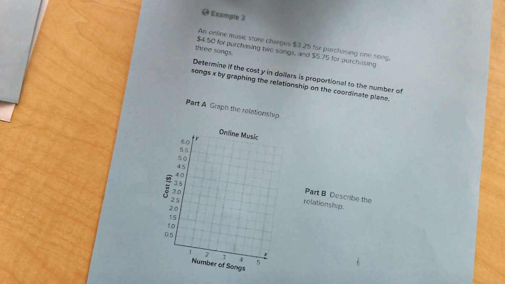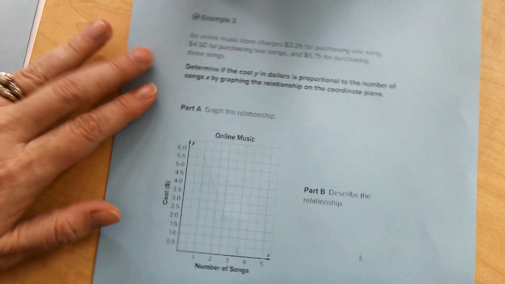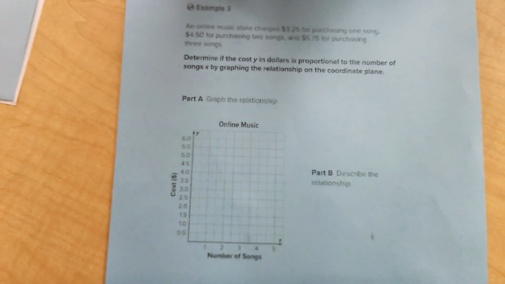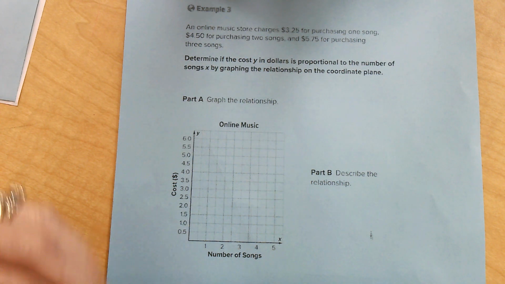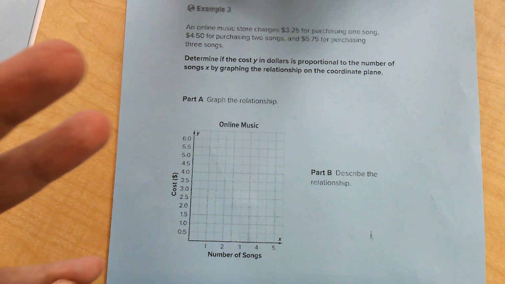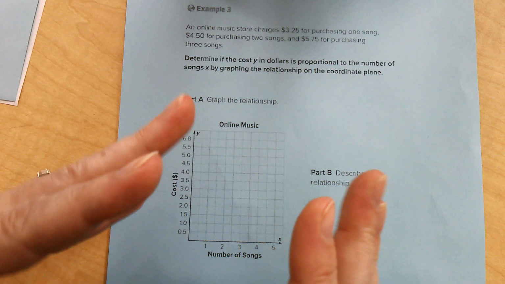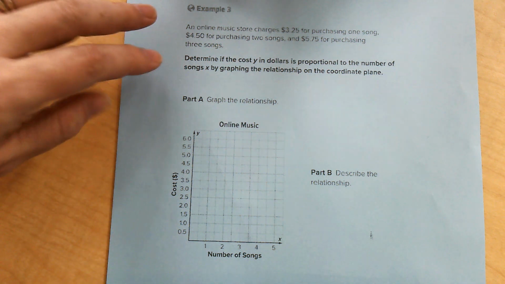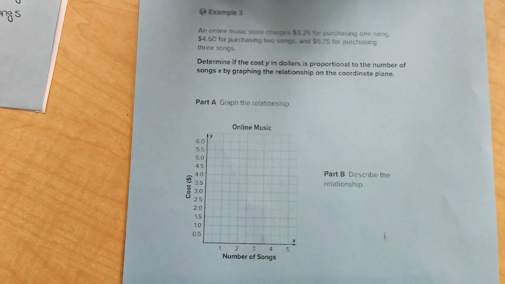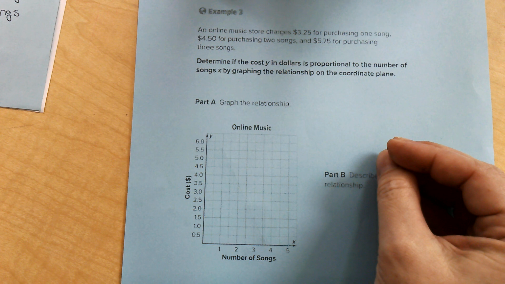Now on the back, we have example 3. So on the front, we saw what we do when it is proportional, when it's a straight line and it touches or goes through the origin. We can say yes to both, and then we describe our slope because we were able to say yes, it's proportional. So let's see what happens when we are not proportional.